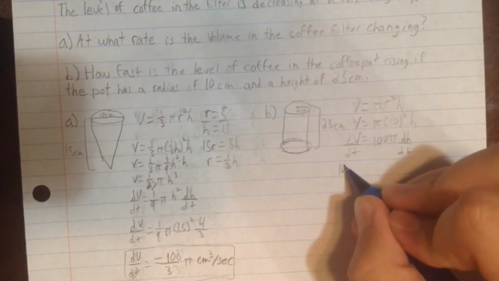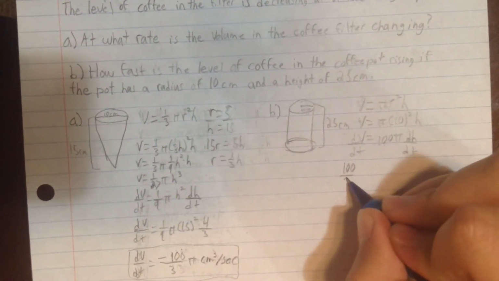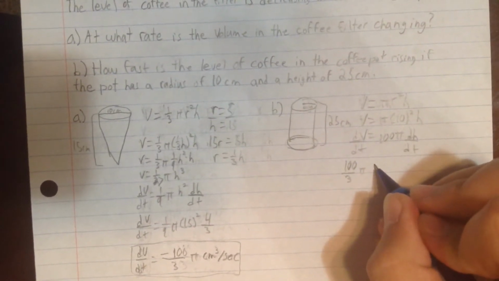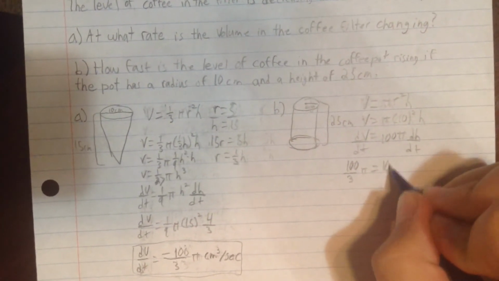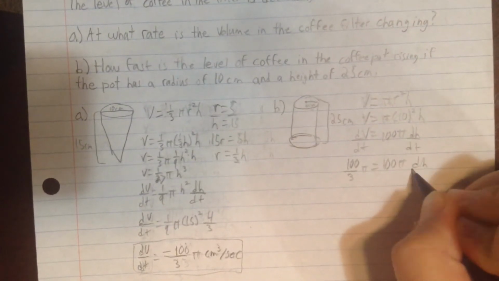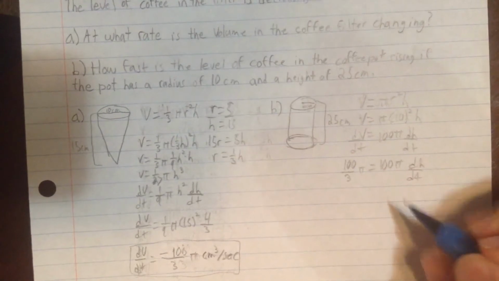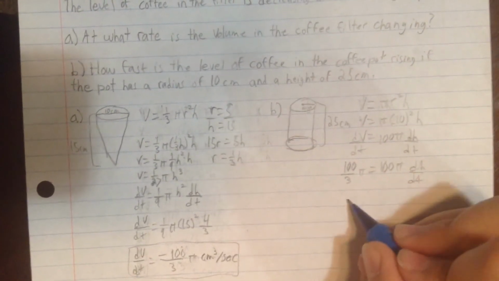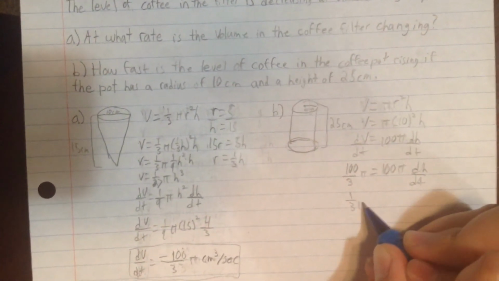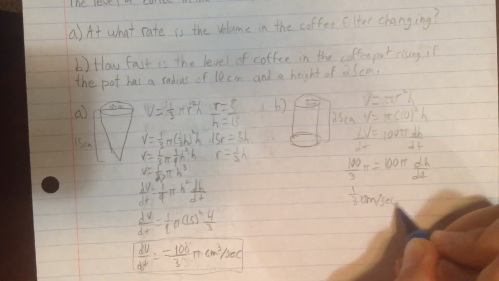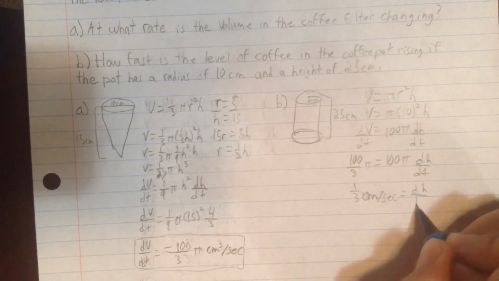So it'll be 100/3 pi equals 100 pi dh/dt. And now this will simplify down to 1/3 centimeters per second equals dh/dt.